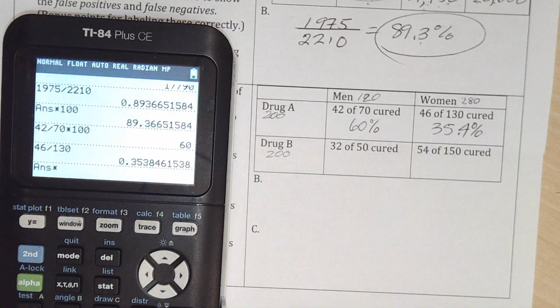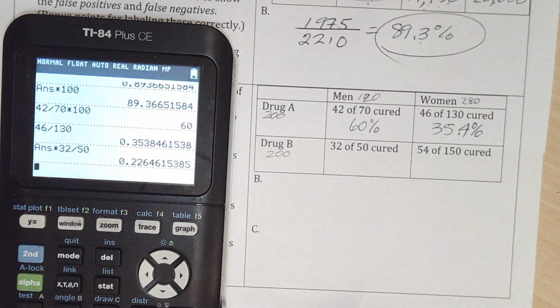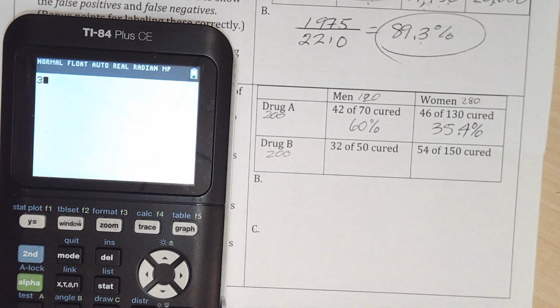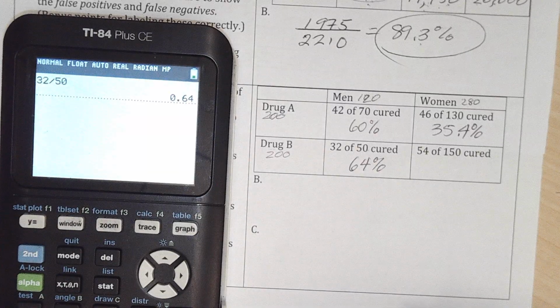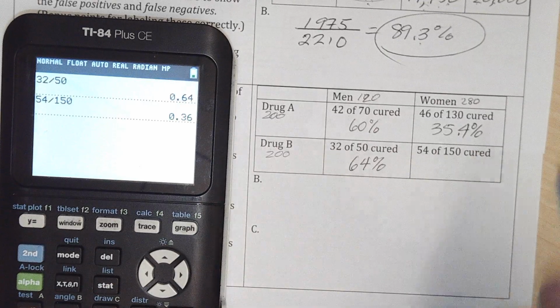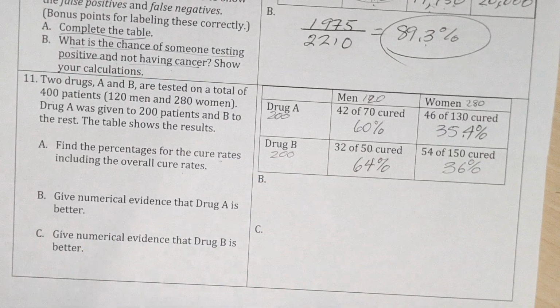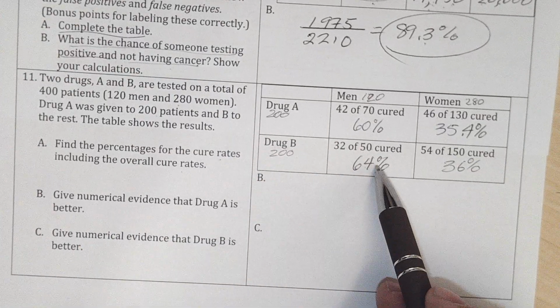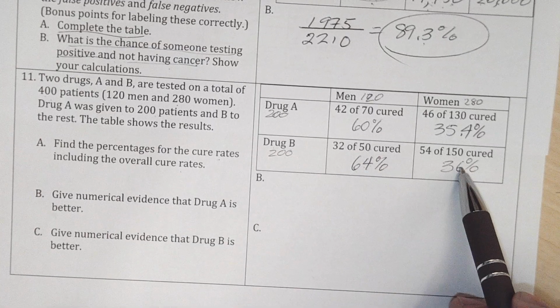Drug B, 32 divided by 50, which is 64% cured. 54 divided by 150 is 36% cured. Looks like drug B cures better for men and better for women.